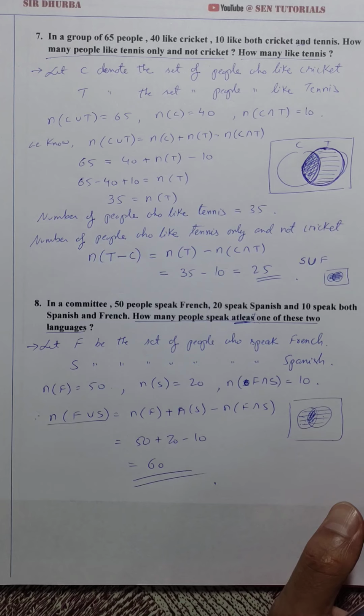Alright, so that's it for this first chapter. We'll have the miscellaneous exercises. Most probably we will do the miscellaneous exercises in the live class.